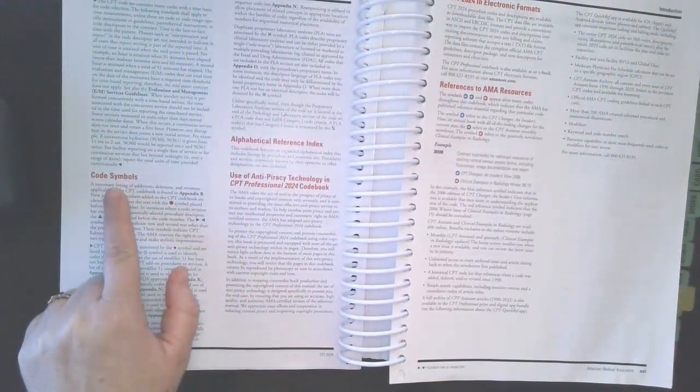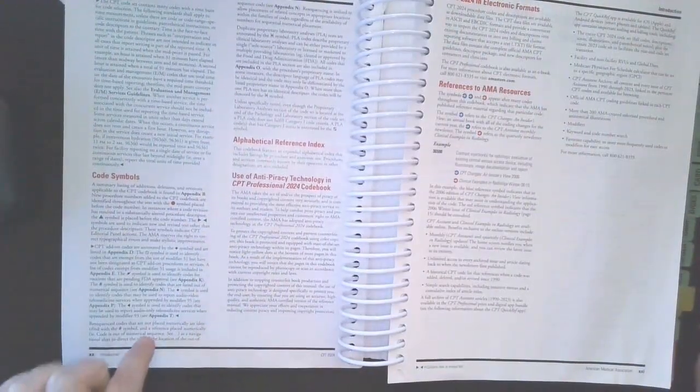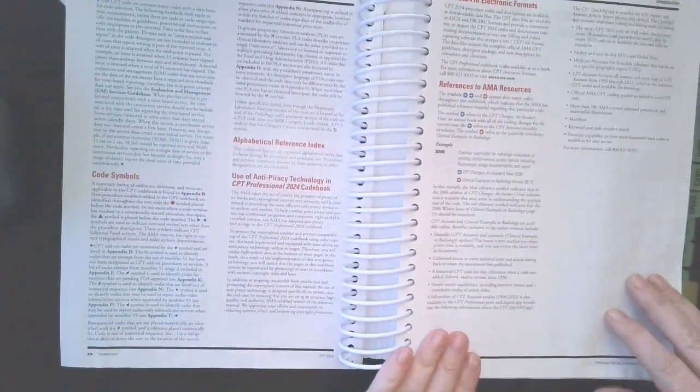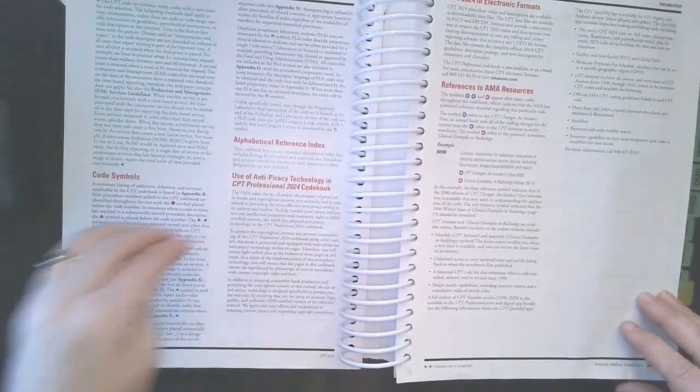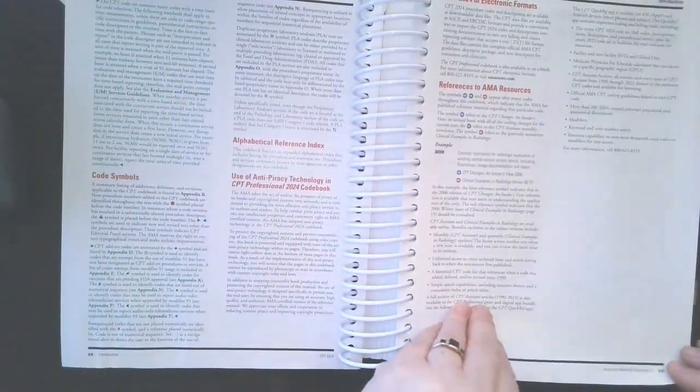Other very important information here is that it's going to have descriptions of code symbols. We saw those code symbols on the inside of the front cover right here. But here we have descriptions of what those code symbols mean. So this is a good place to refer back to if you forget what those code symbols mean.